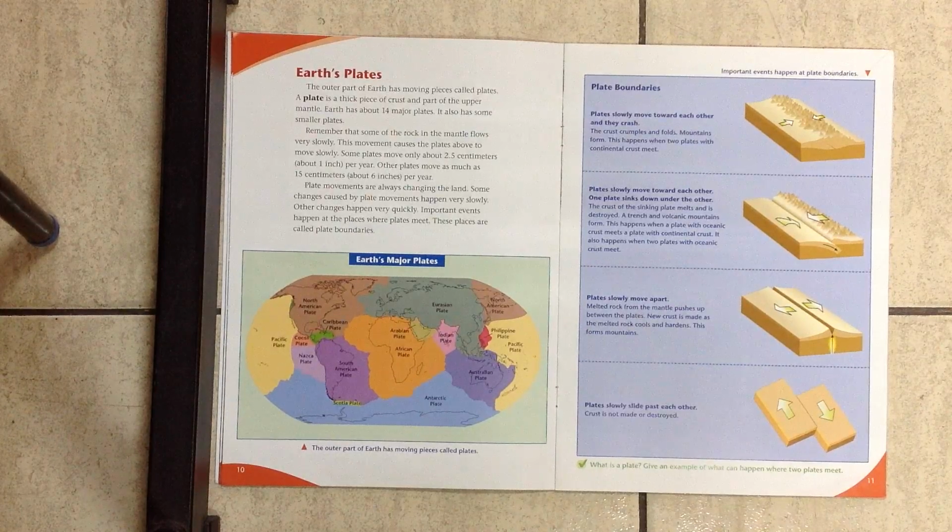Remember that some of the rock in the mantle flows very slowly. This movement causes the plates above to move slowly. Some plates move only 2.5 centimeters per year. Other plates move as much as 15 centimeters per year.